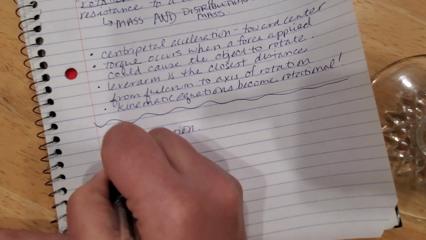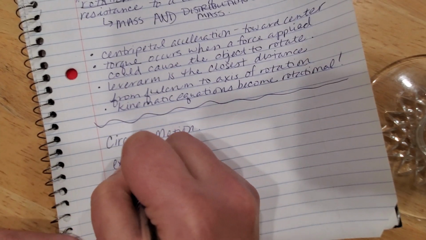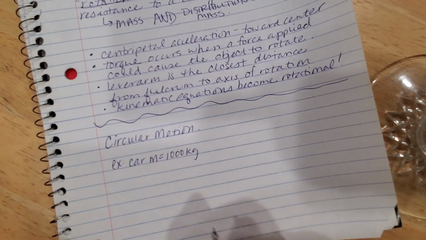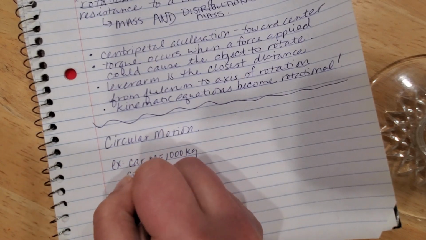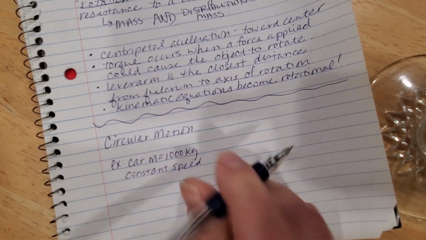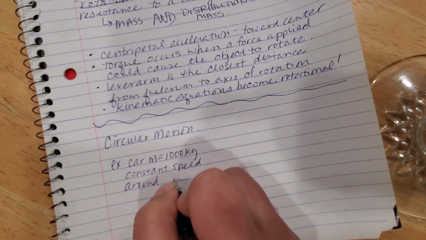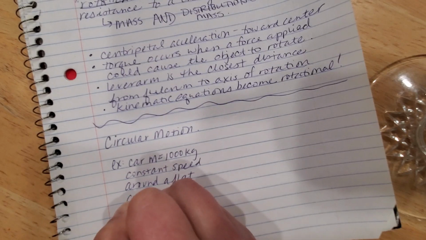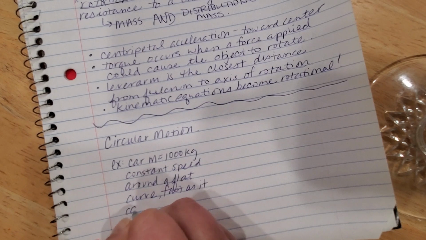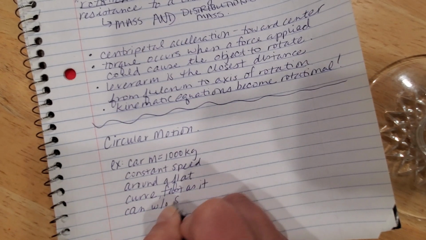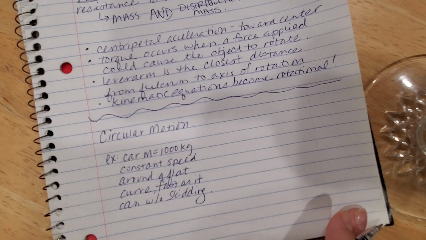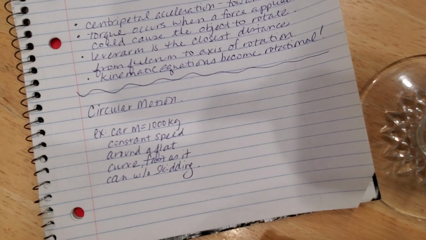And let's start with an example. A car, I'll say like 1,000 kilogram, constant speed, around a flat curve, as fast as it can without skidding. Okay, that's the setup. It's the story so far.